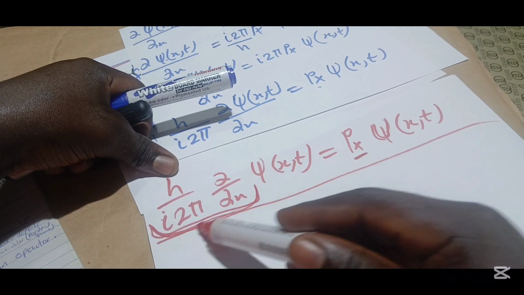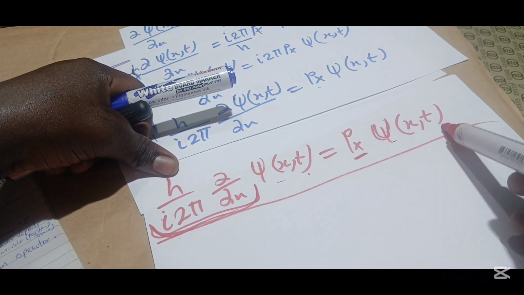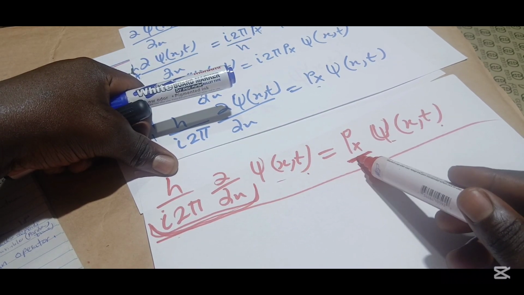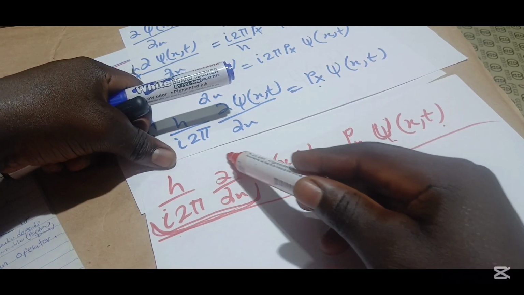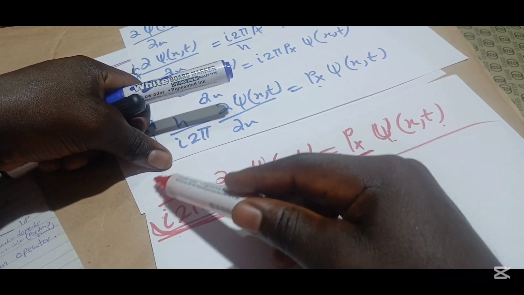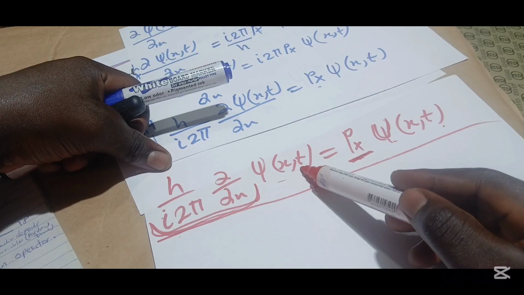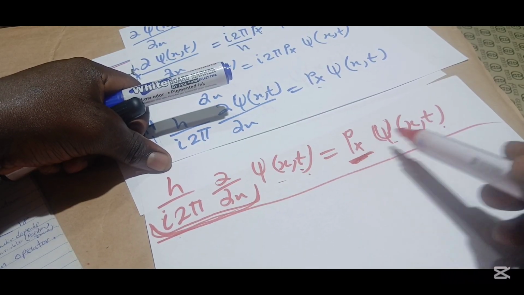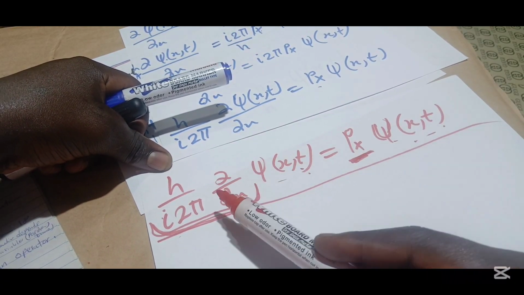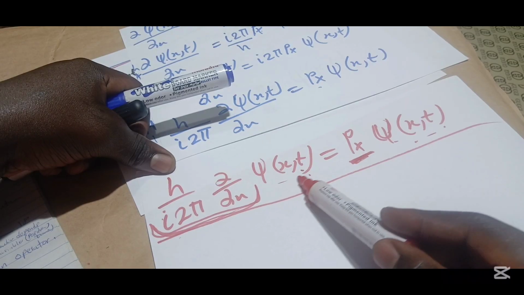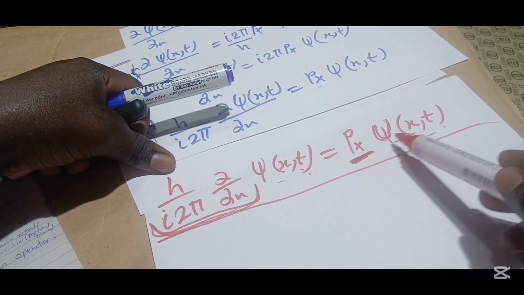This right here is an operator acting on the wave function to give us the wave function back and the value. So if this is an energy operator, if you operate it on the wave function, you get the value of the energy here and the wave function back. If it is a linear momentum operator, if you operate it on the wave function, you get the value of the momentum here and the wave function.